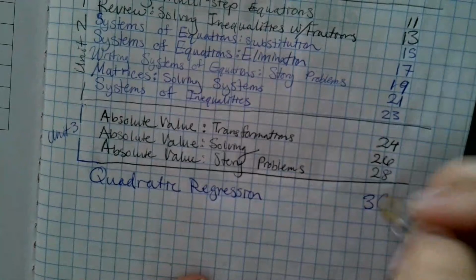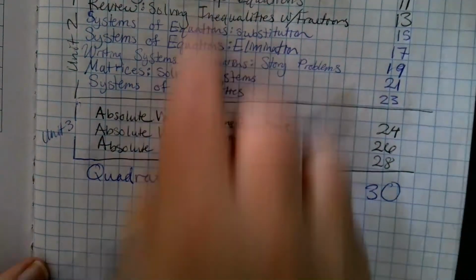Yeah, mine's going to go on page 30. Now, if you're on a different page, it's okay. It's expected prior knowledge, but I will not be checking your journal to see.